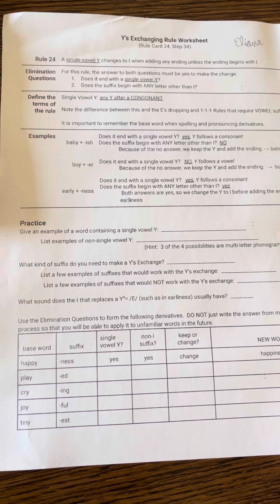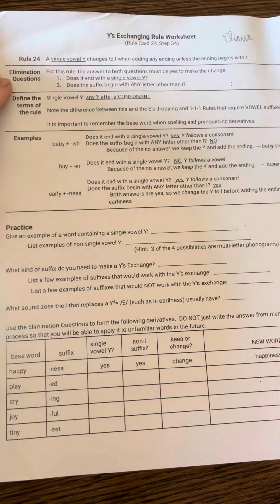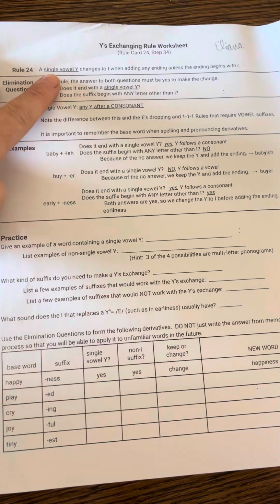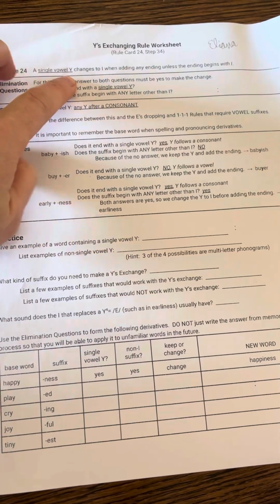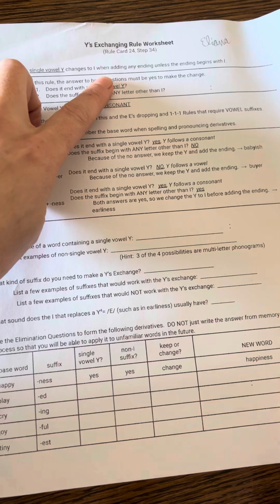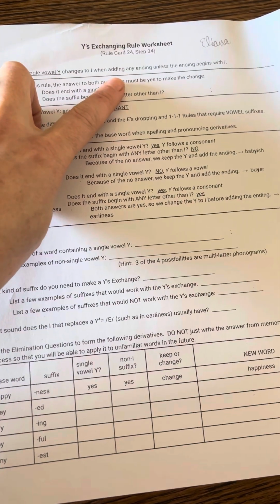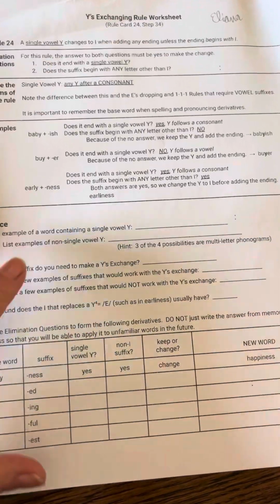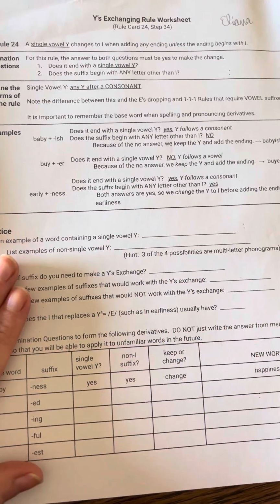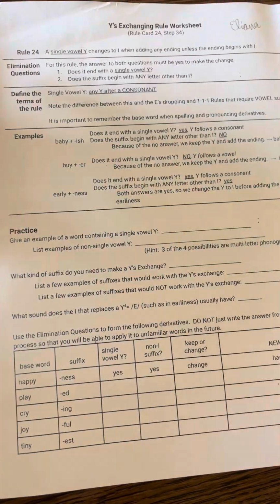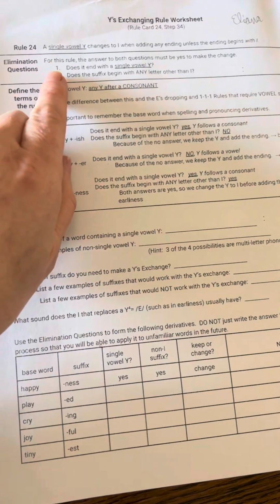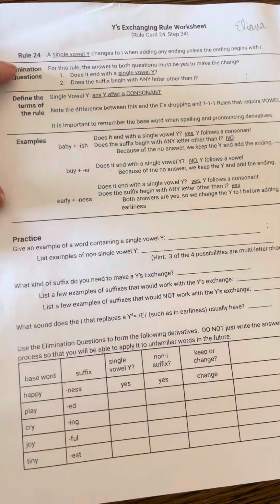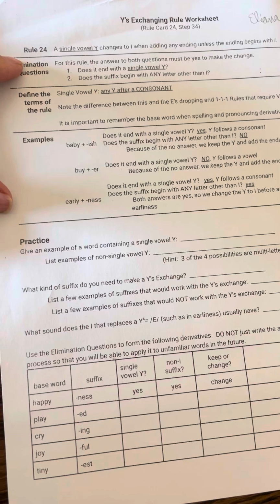Okay, this is our Rule 24, which says a single vowel Y changes to I when adding any ending unless the ending begins with I. And this whole worksheet is going to help us understand what that means. Okay. So we ask two questions. For this rule, the answer to both questions must be yes to make the change.